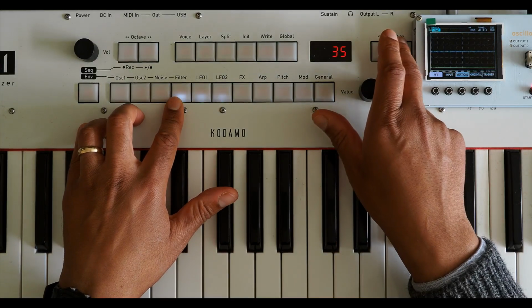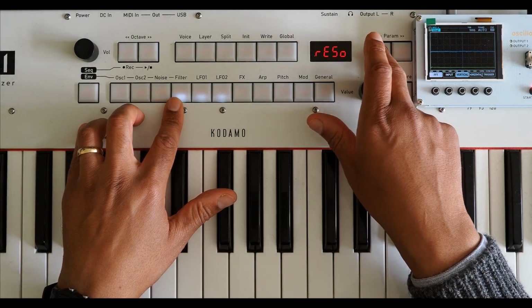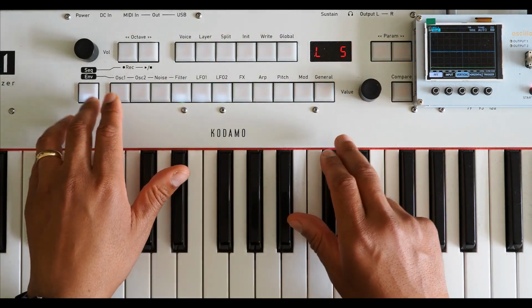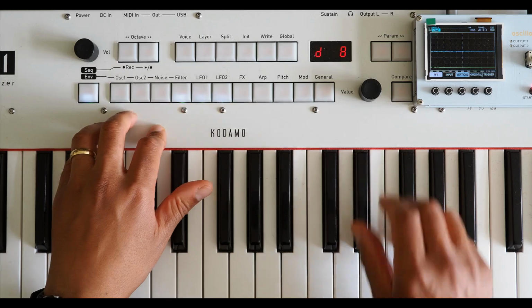So getting back to the filter, it's a 12 dB per octave. So we've got a 12 dB per octave bandpass filter with a bit of filter envelope.